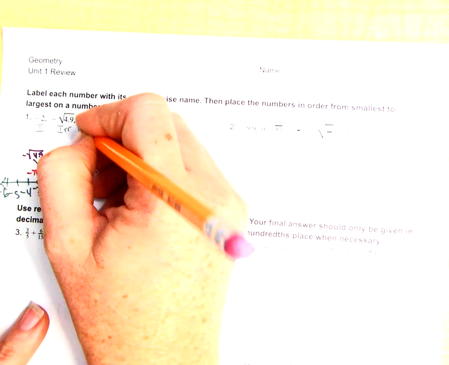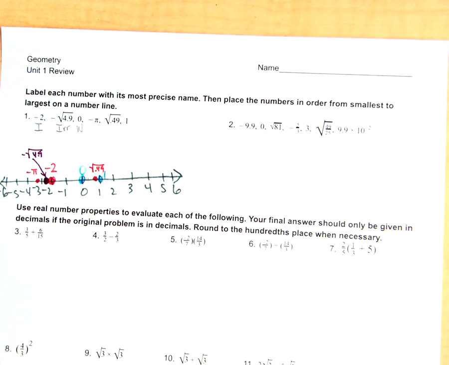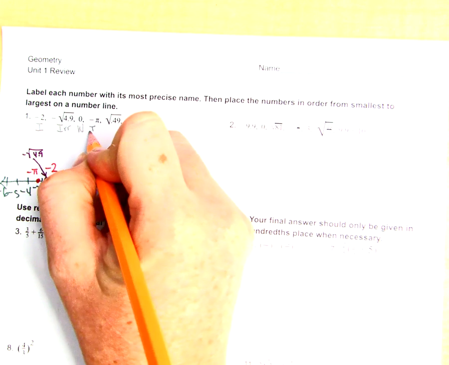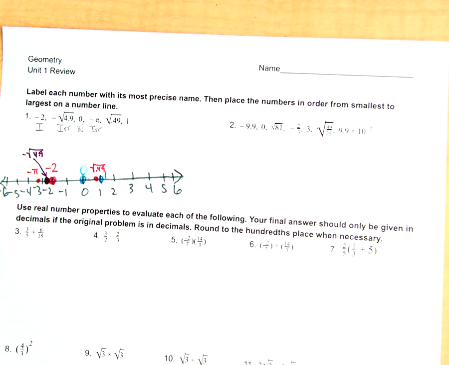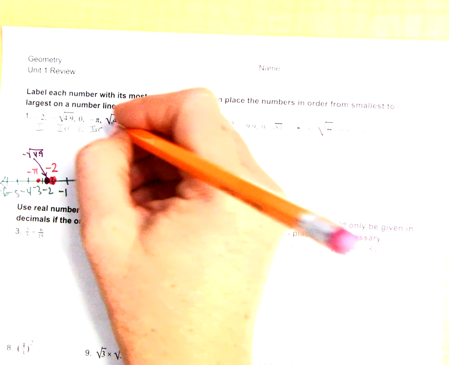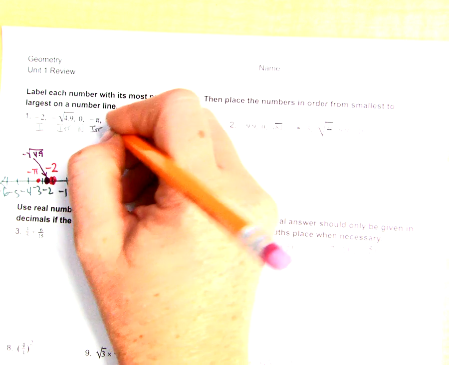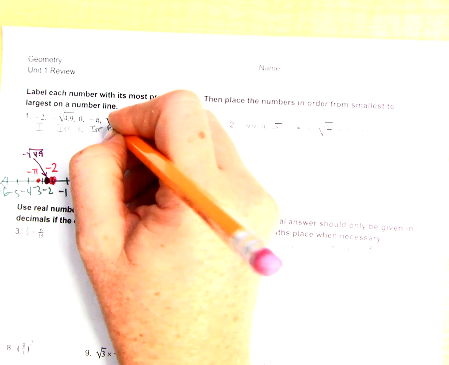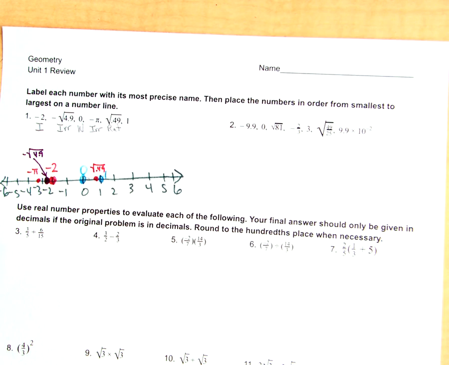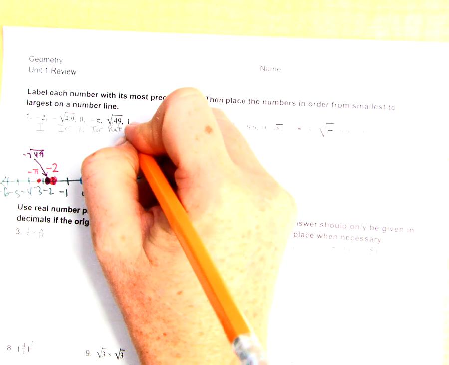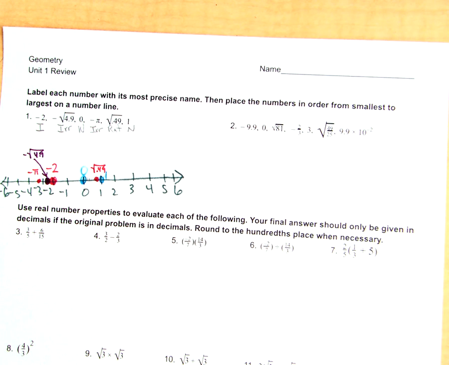0, remember that's the only one that identifies as a whole number. Negative pi is also irrational. Remember, pi is always irrational. But the square root of 0.49, when we put it in the calculator, it ended. It was a decimal, but it ended, so we call that rational. And then 1 is a natural number. Remember, positive whole numbers are natural numbers. Okay.